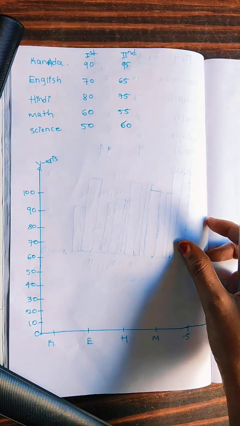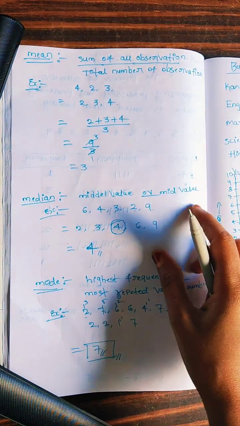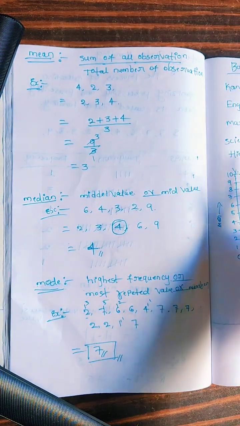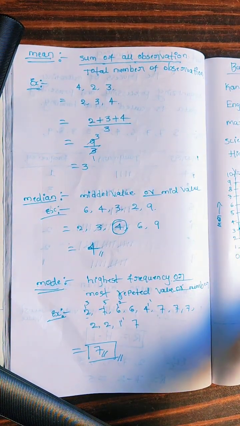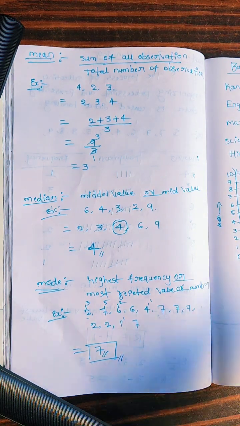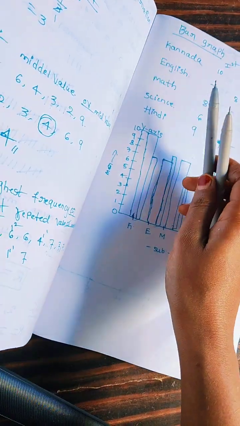Today I'm going to show you a double graph. Last class we discussed range, mean, median, bar graph, and mode. In a bar graph we have two types: single graph and double graph. Last class I showed you a single graph.